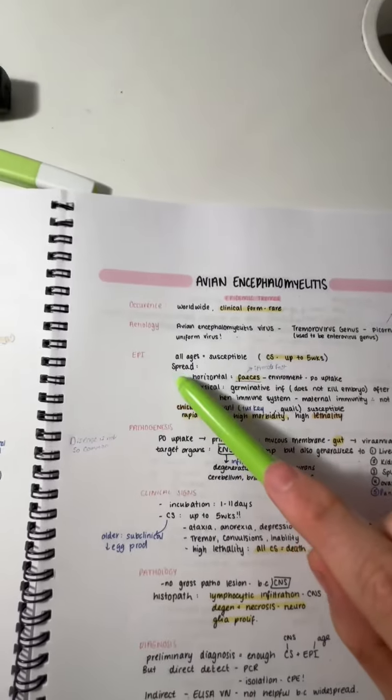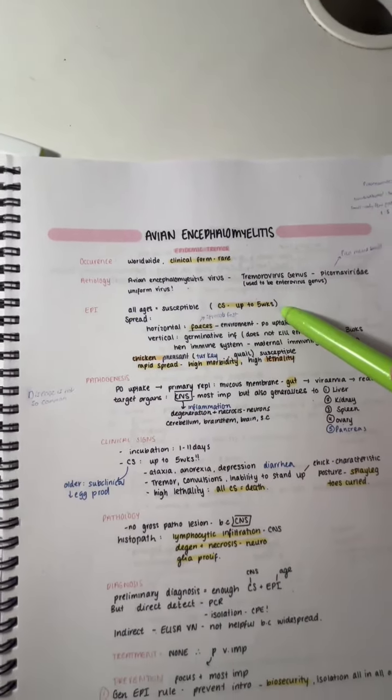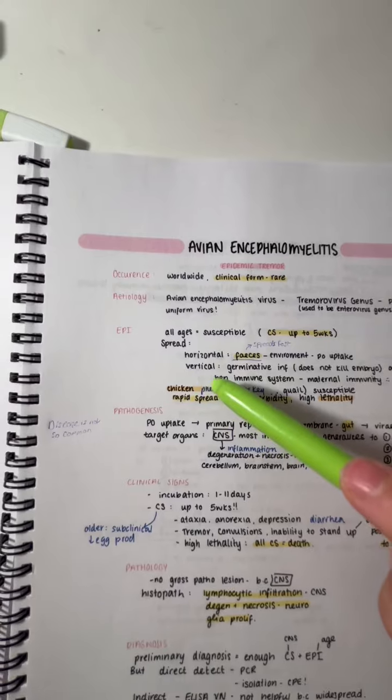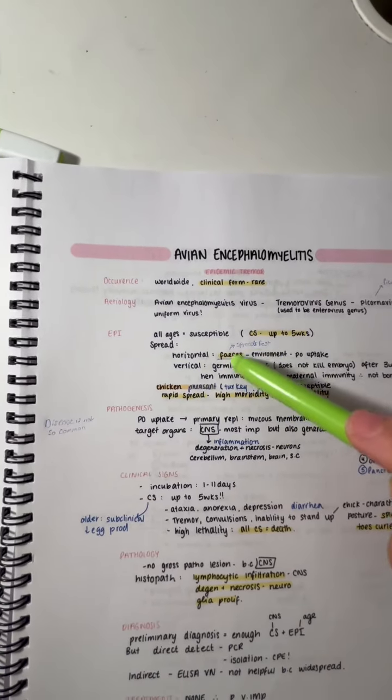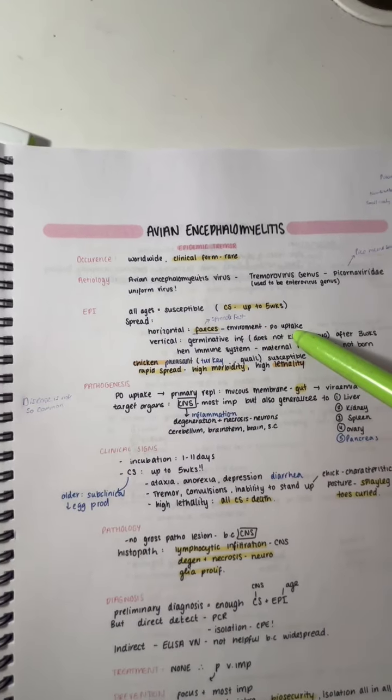For the epidemiology of the disease, all ages are susceptible. The clinical signs are seen up to 5 weeks old. The disease spreads horizontally and vertically. It spreads horizontally in the feces and it spreads very fast in the environment, and it's taken up through per-os uptake. It spreads vertically too.